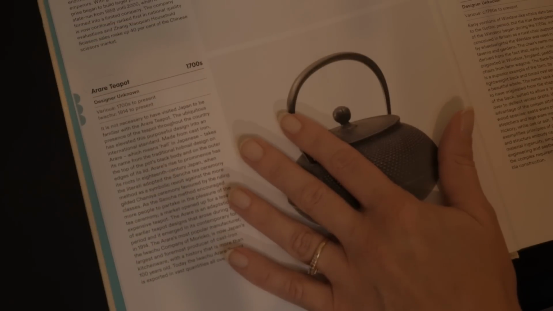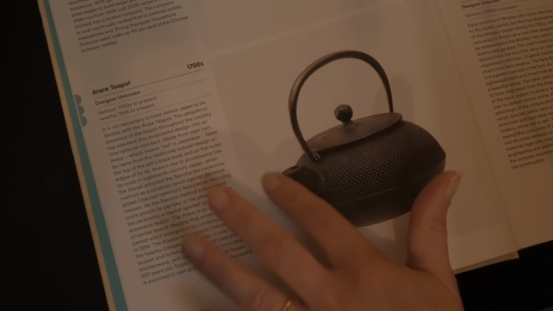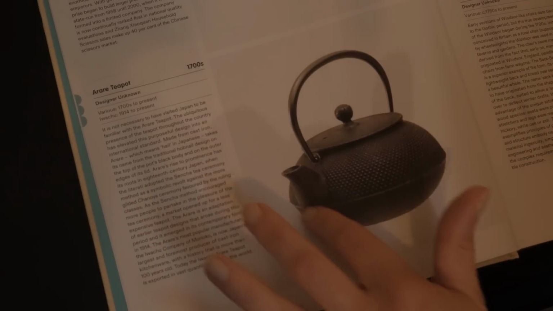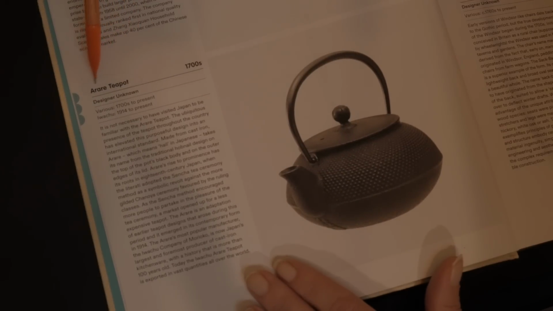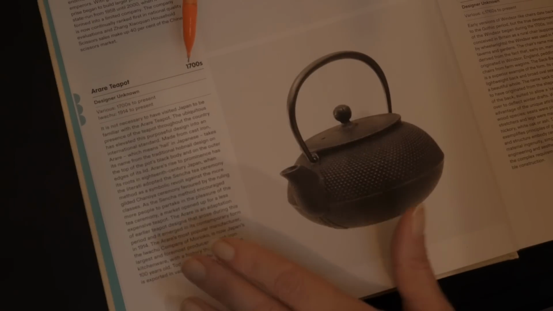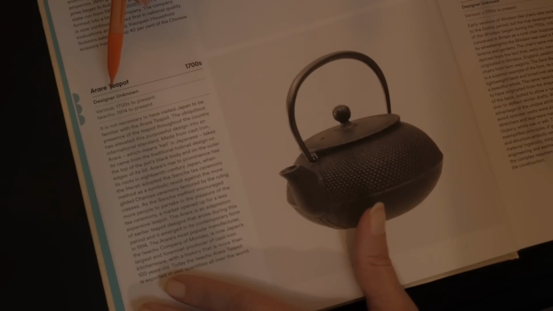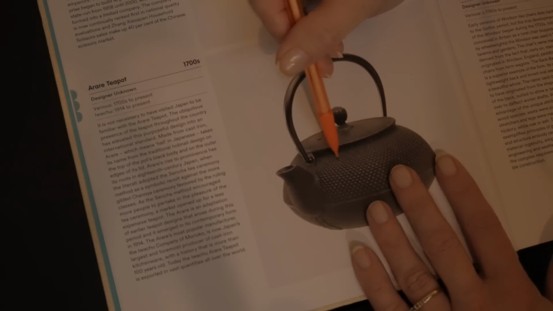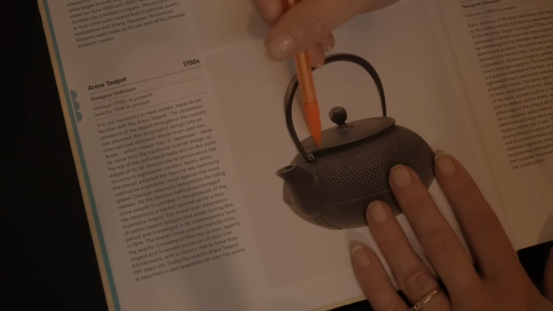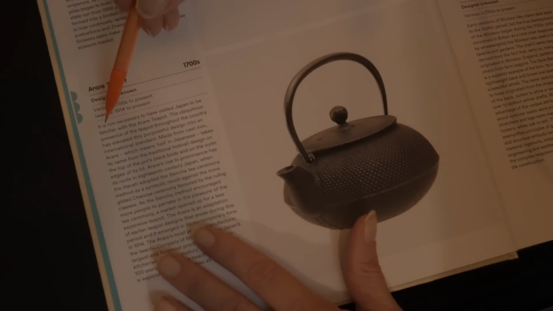Okay, so we're going to begin here with this teapot. This is called the Arare teapot. This is from the 1700s. However, the designer is unknown. Okay, so you can see the design here. Let's talk a little bit about this teapot.